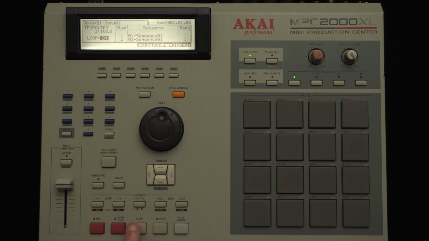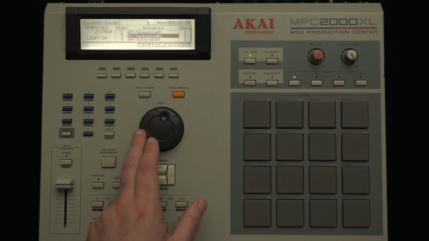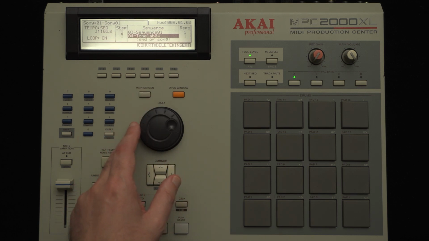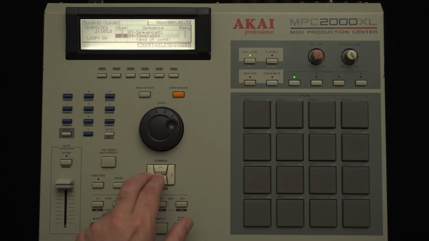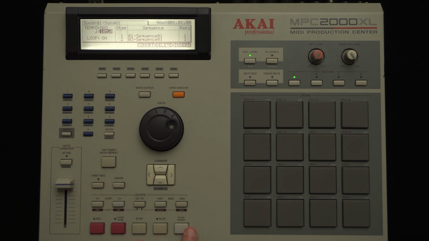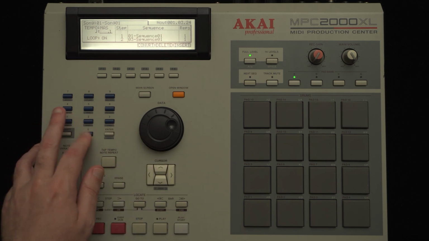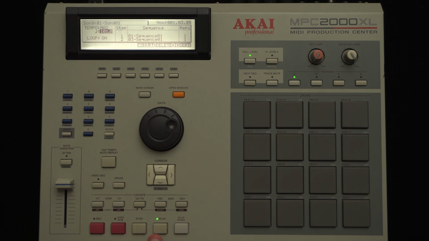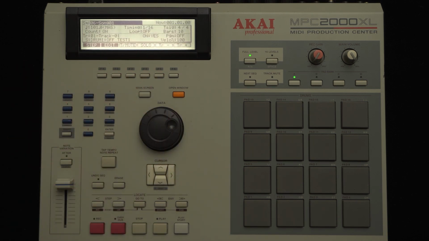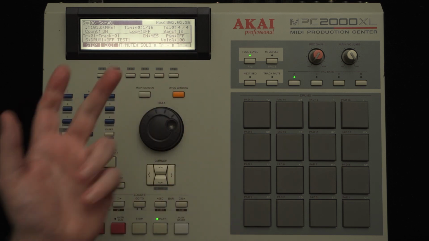And let's just make one more. And let's use master and set that to 105. Bit too fast. Right, let's convert that. Yep, that's fine. Do it. And now the song is now a sequence. And you can see the number of bars.